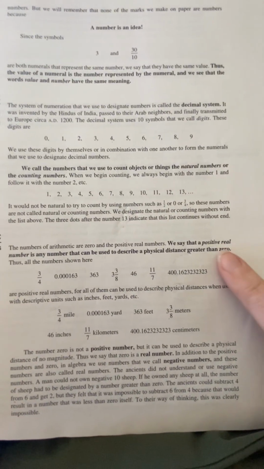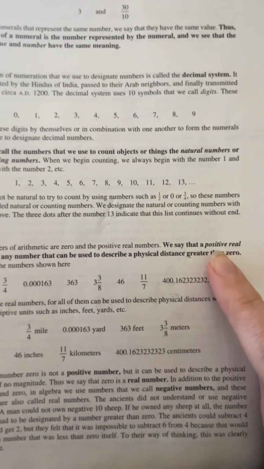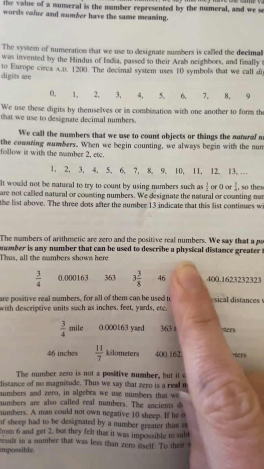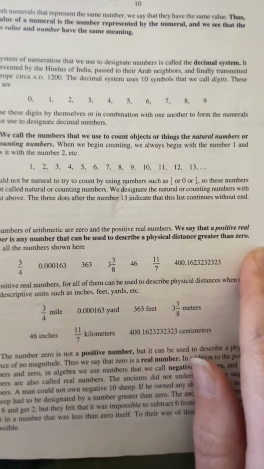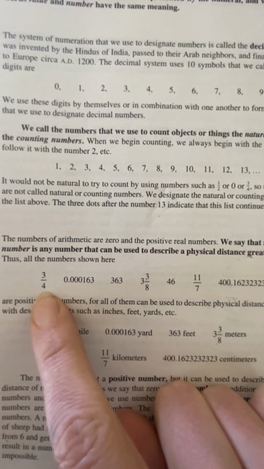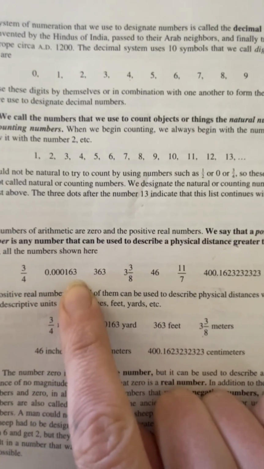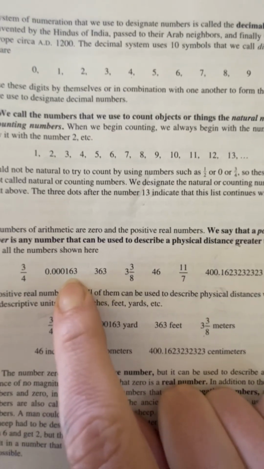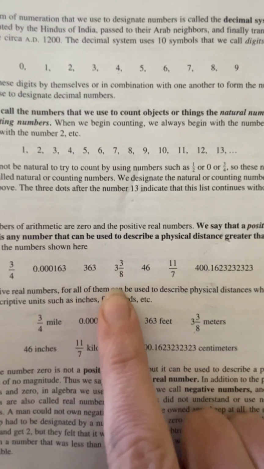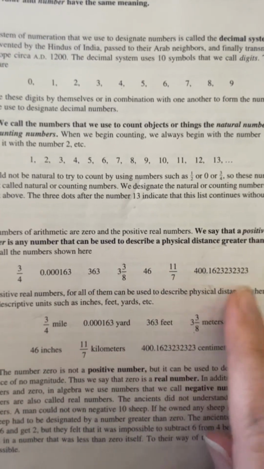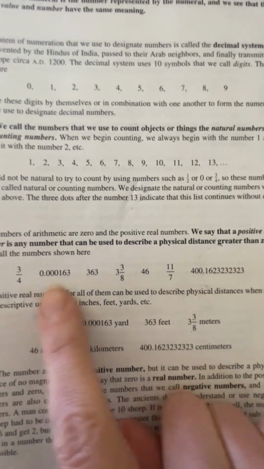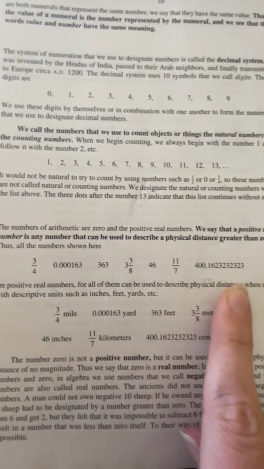Okay, so then down here we have what they call positive real numbers. They're any number that can be used to describe a physical distance greater than 0. So a fraction, that's a distance greater than 0. This very small decimal number greater than 0.363 is greater than 0. See how that can be written any way. Decimals, fractions, regular whole numbers, those are all positive real numbers.